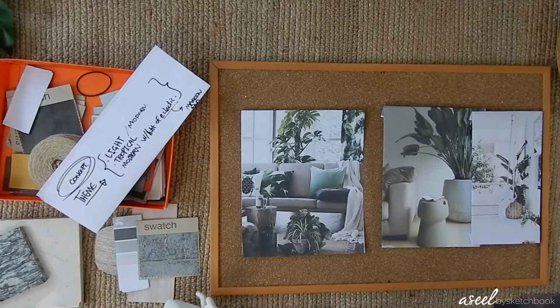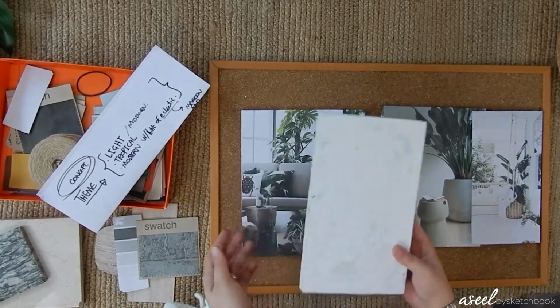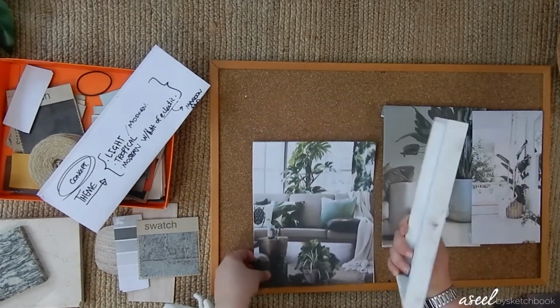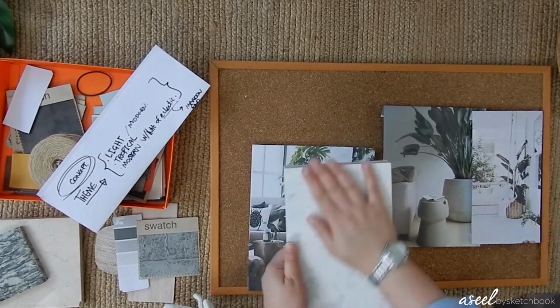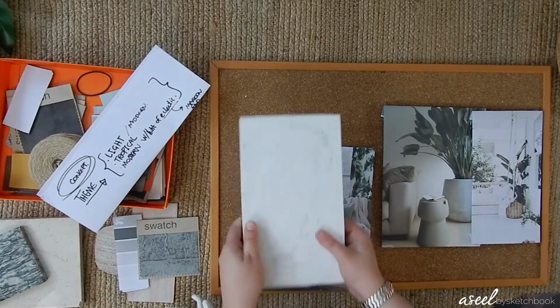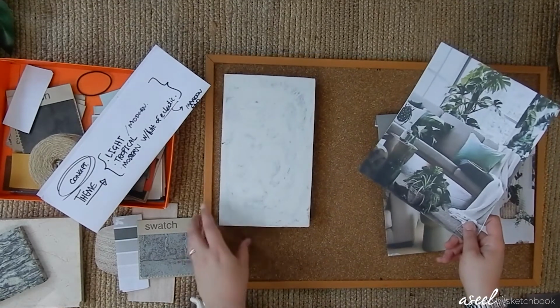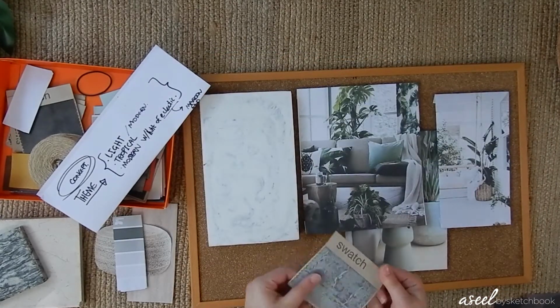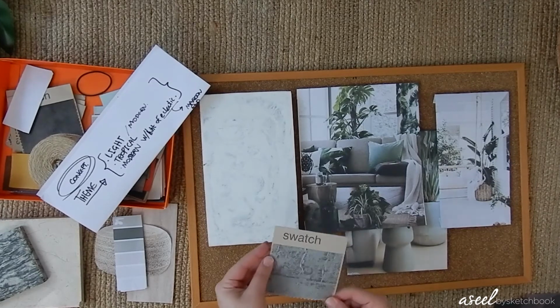I want to add a little bit of a marble touch to it. It's just because it's extremely modern and trendy. It's very easy to play with your design if you have clear white marble as a base. I'm going to be rearranging my pictures so I can make it look nice. So I found one of the swatches that I got from West Elm, this swatch.